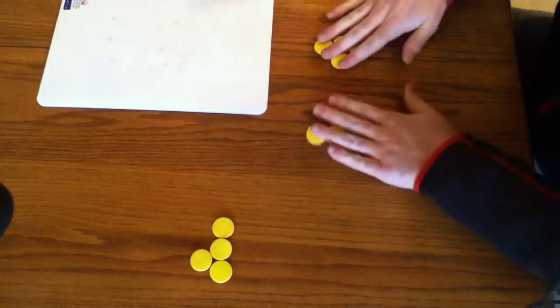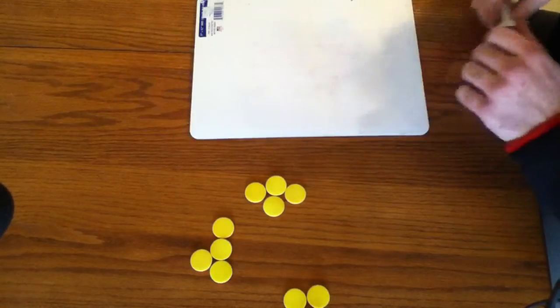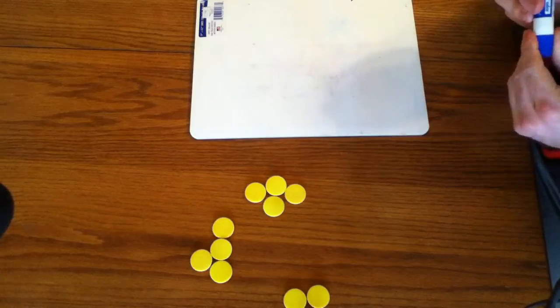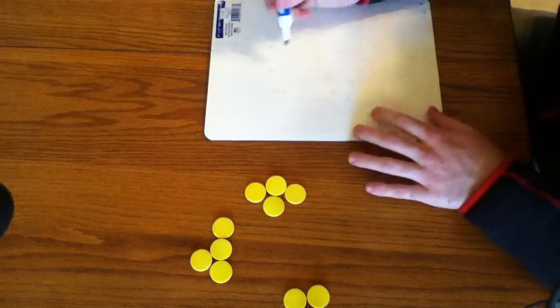Okay, and then a second way that we can do that is if we use the linear or the area model.